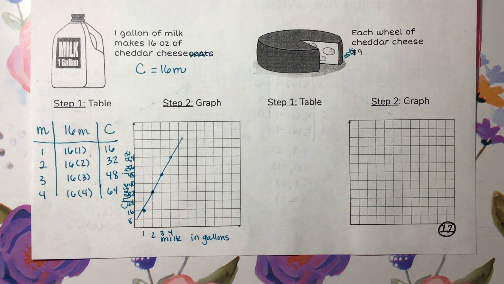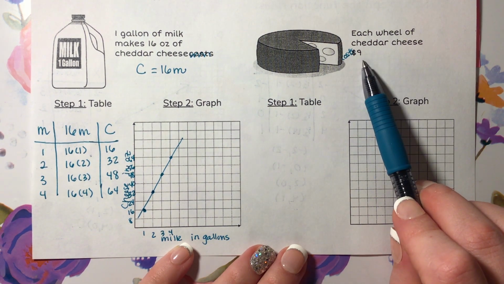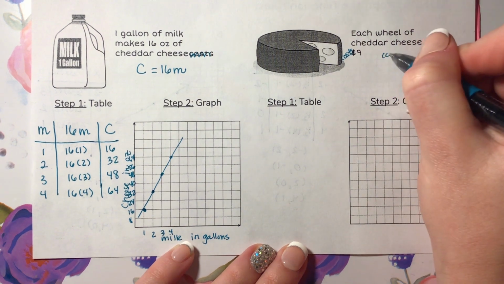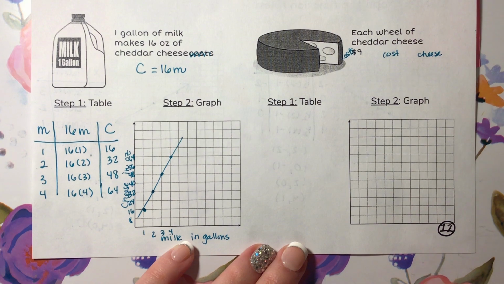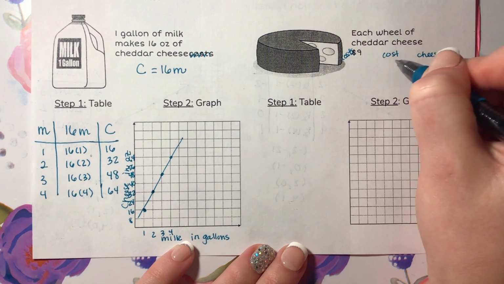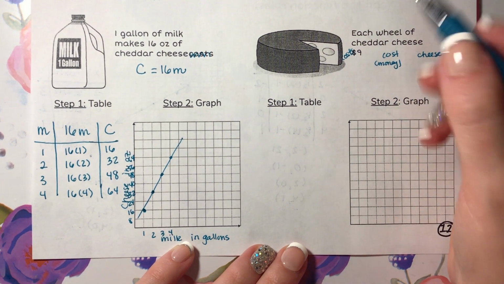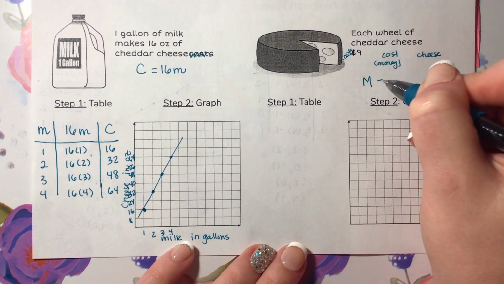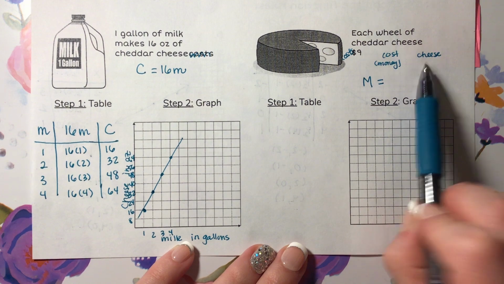It says each wheel of cheddar cheese costs $9. So now my two variables are cost and how much cheese, or money, I guess you could also say. So the amount of money that we're making, I'm going to say money under there as well, and I'm going to let it be M. So the amount of money that we make is going to be $9 per cheese wheel.